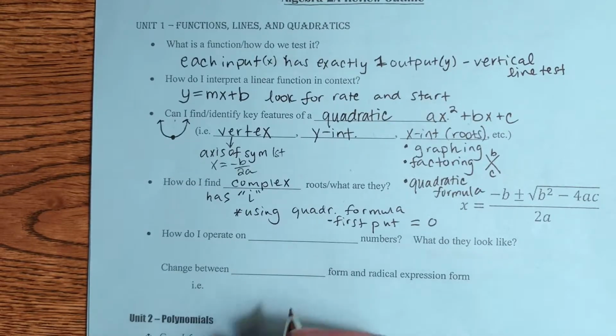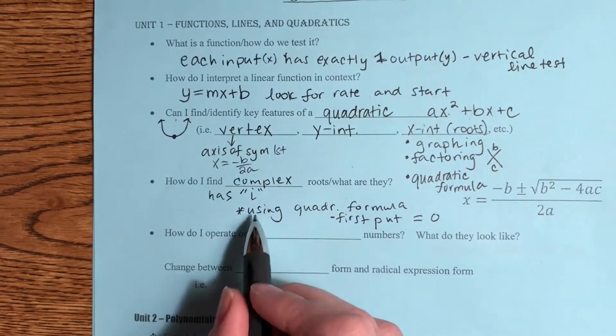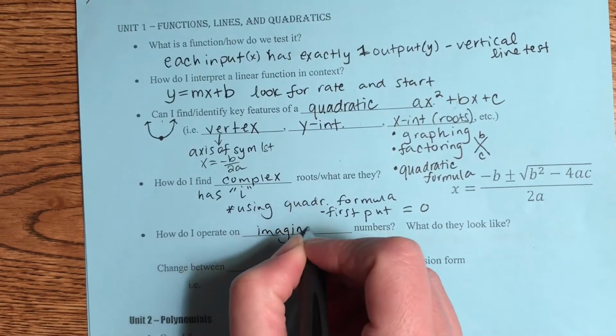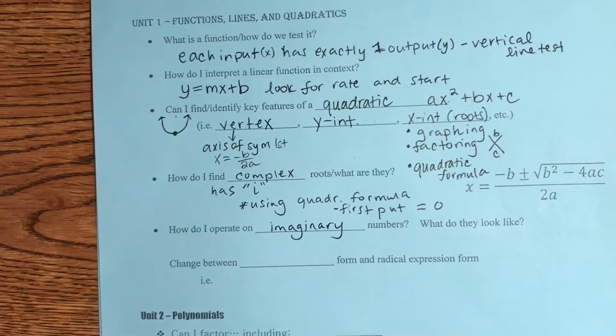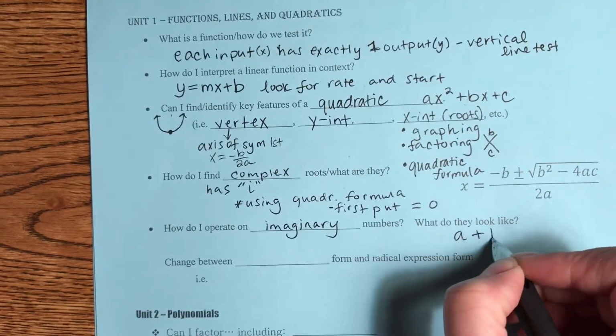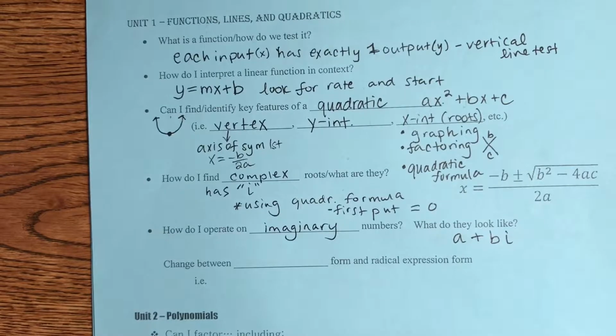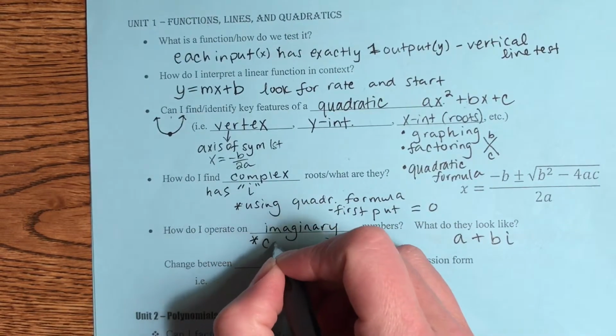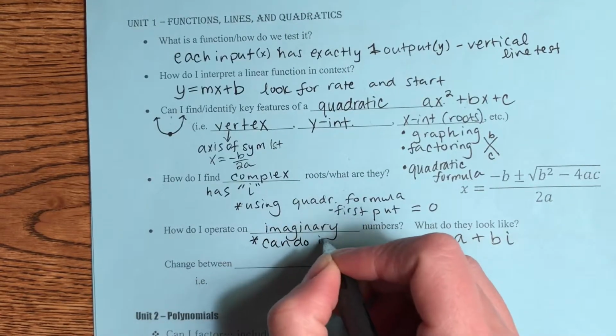The next one says, how do I operate on complex or imaginary numbers? And what do they look like? They look like a plus bi, where a and b are numbers. And how do we operate on them? Well, we know we can add, subtract, multiply. We did them by hand a little bit, but we also realized that we can do them in the calculator.